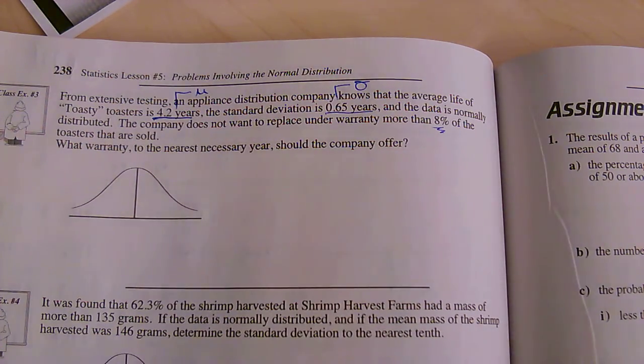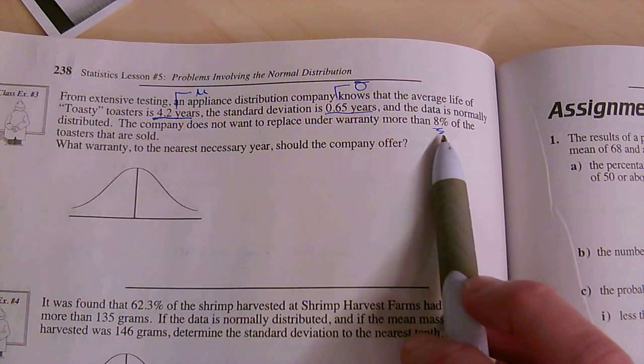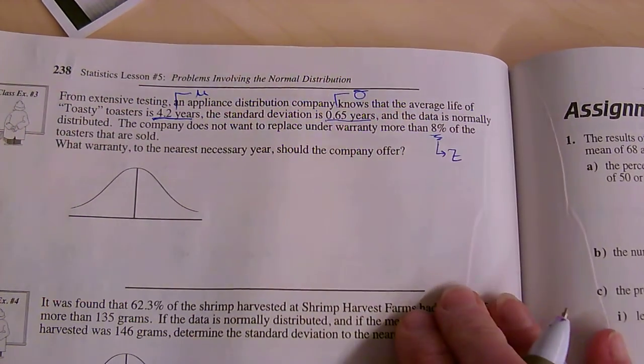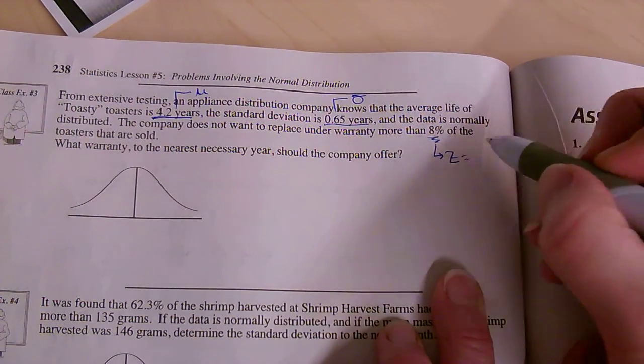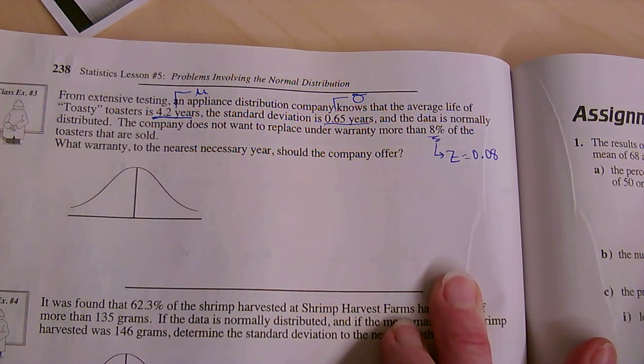So after 1 year, 2 years, 3 years, what's up? This is our percentage here. And remember, our percentages are going to lead us to our z-scores. 8% in a decimal is going to be 0.08.